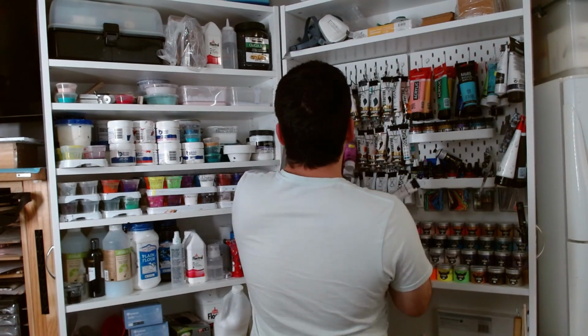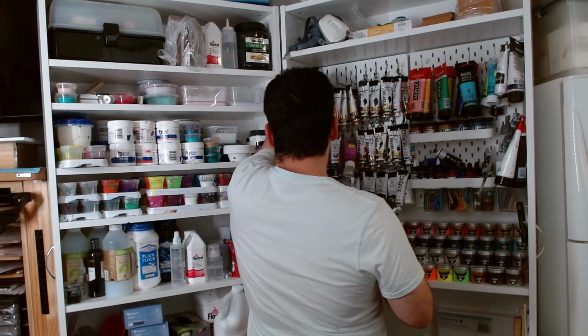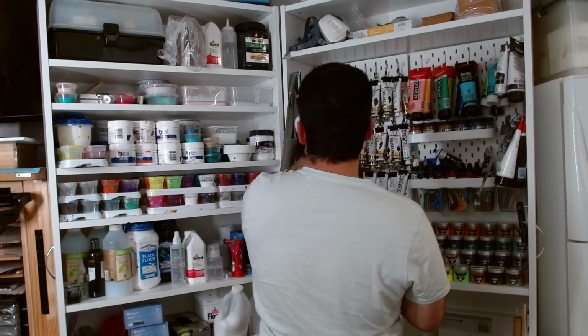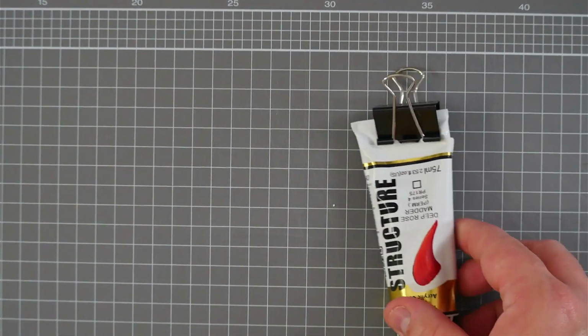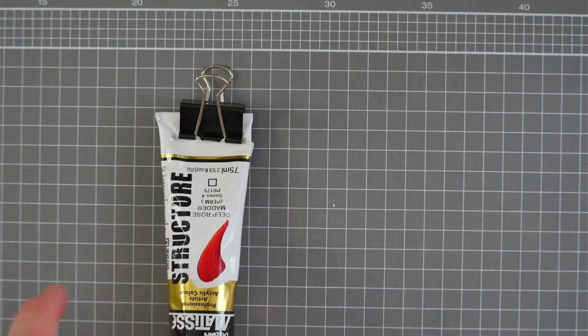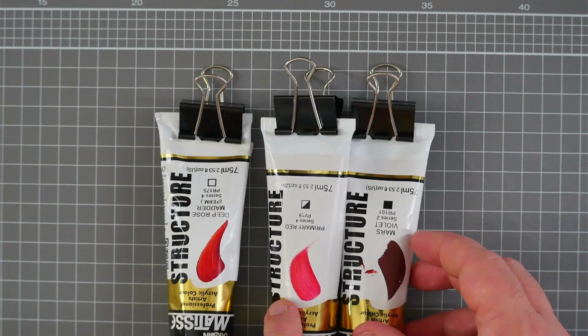Now, when you are buying paints, your paints will have an opacity rating on them, and it's usually denoted by a colored square. So for example, I have a few different variations of reds here. These are all Matisse paints, and they're all shades of red. So here I have a transparent red, which is deep rose madder. I have a semi-transparent red, which is primary red, and Mars violet, which is an opaque red.